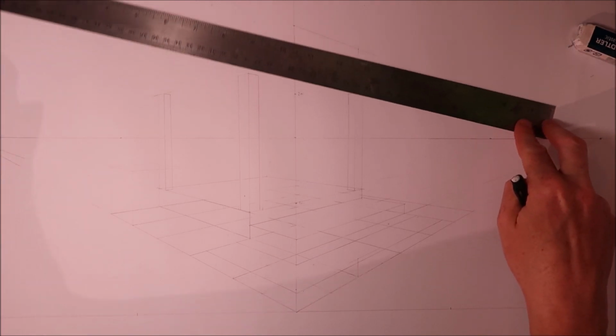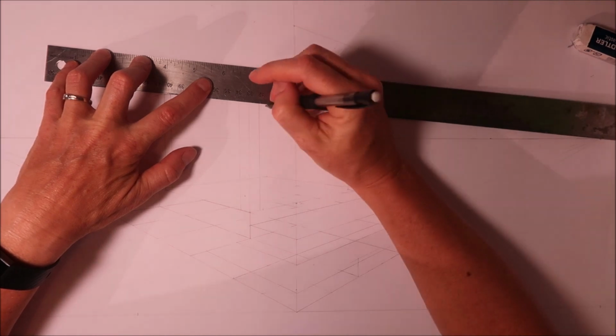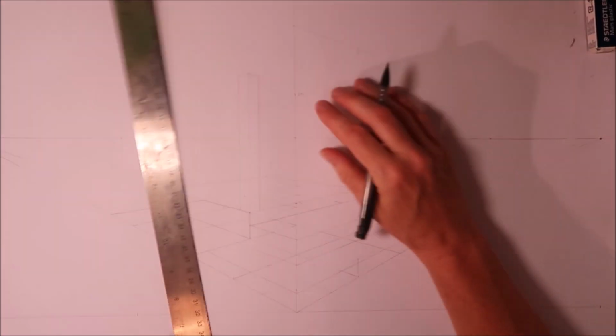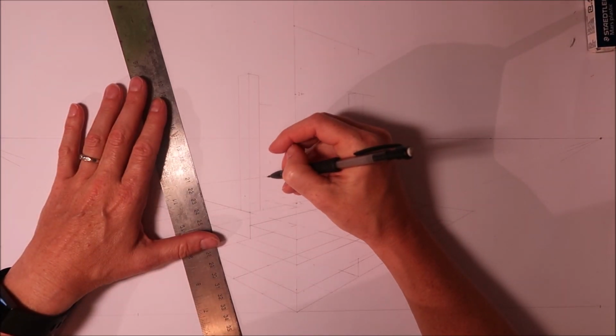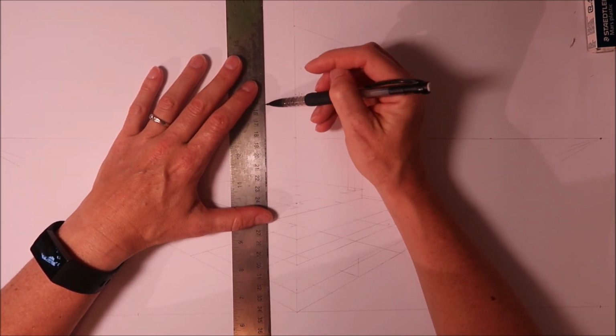We can use the height of this one. So we can draw the back only. Okay, let's just draw the back of it. It's a little bit confusing.